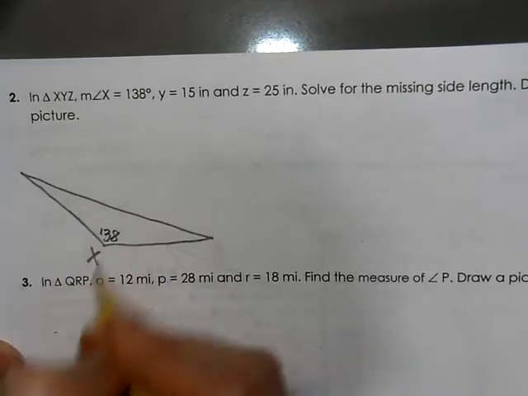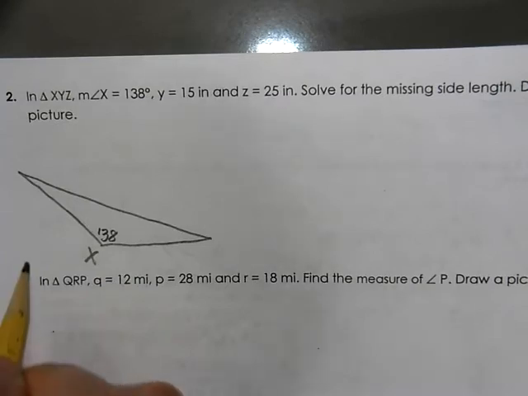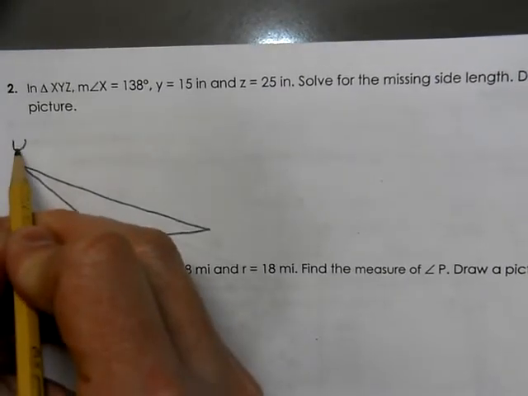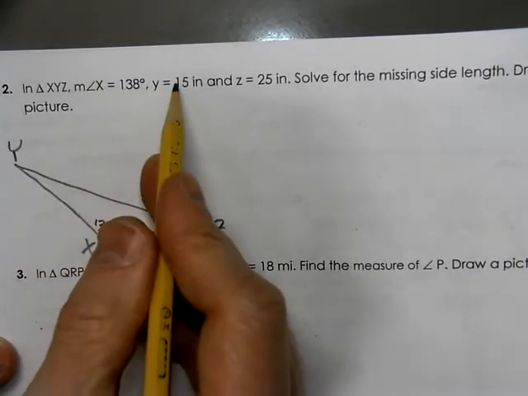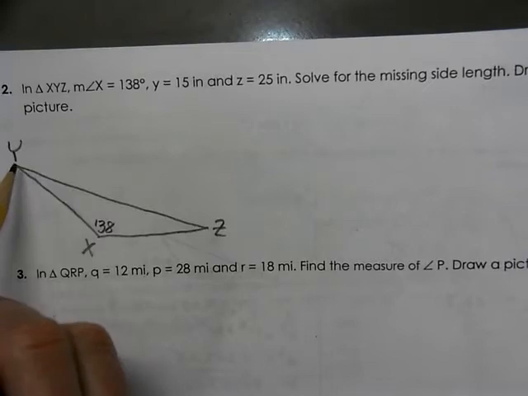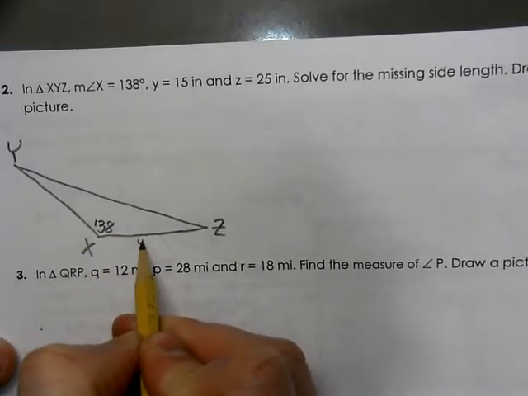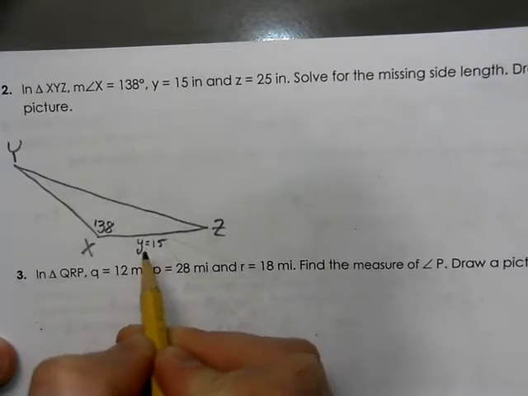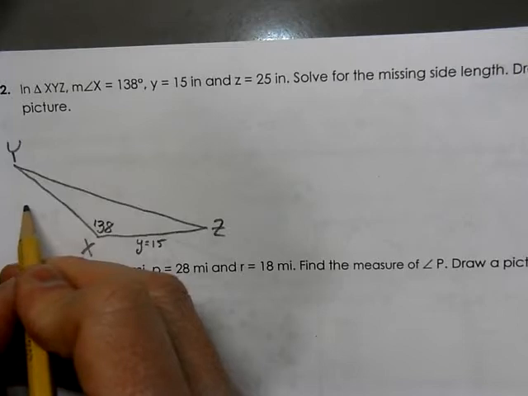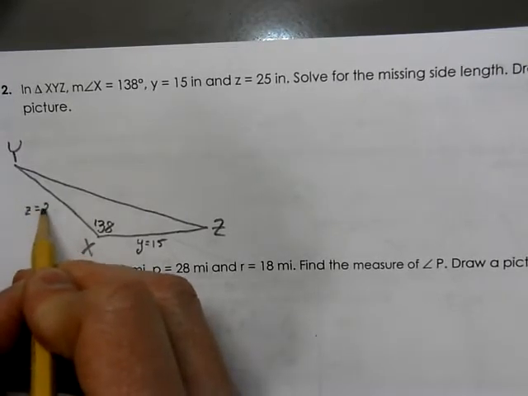We have X at 138. Now you can name the other vertices in any order that you want. I typically go alphabetical: X, Y, and Z. Side y is 15. Well, side y is going to be across from angle Y. So we use a small letter y, and that equals 15. Z, we'd use a lowercase z, and that's going to be 25.